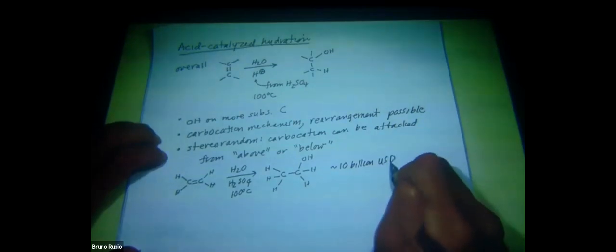And this reaction here is worth about $10 billion per year, right? And so it's a very, very important industrial reaction. Okay, but as I said, in the organic chemistry laboratory, acid catalyzed hydration only has limited applicability because of the forcing conditions of the reaction.